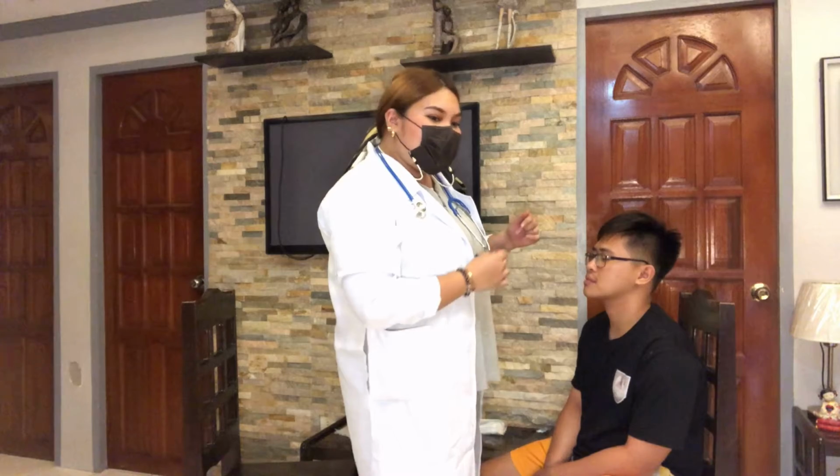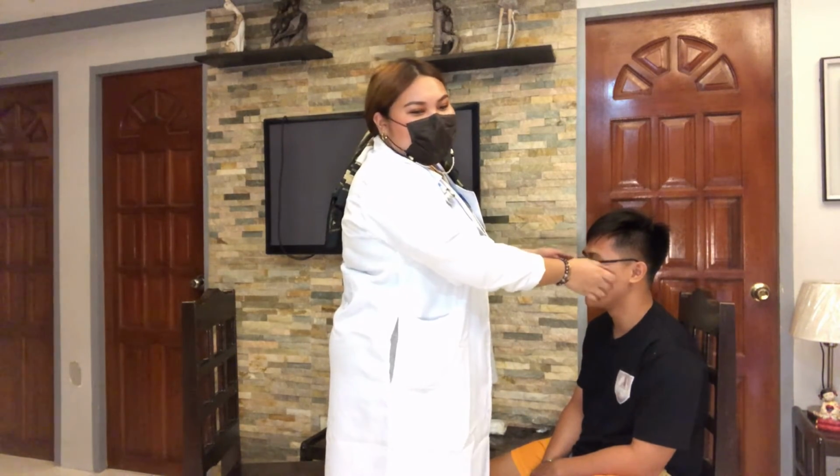Then start from the front and palpate downward to the midline and each side of the head. If your client has eyeglasses, you should remove them.